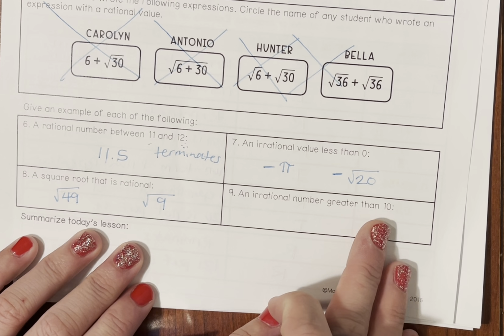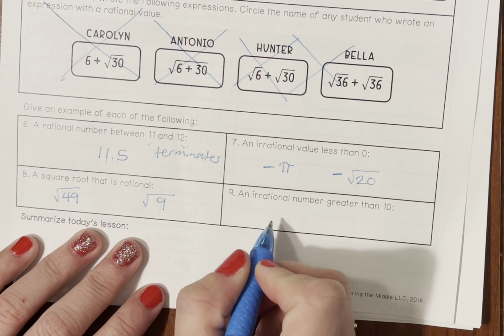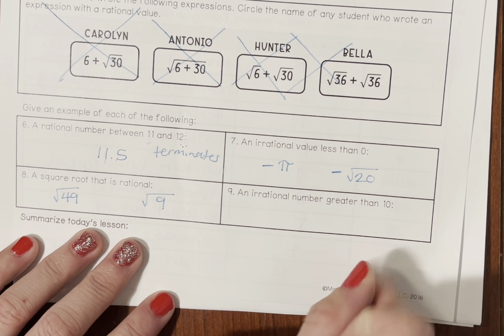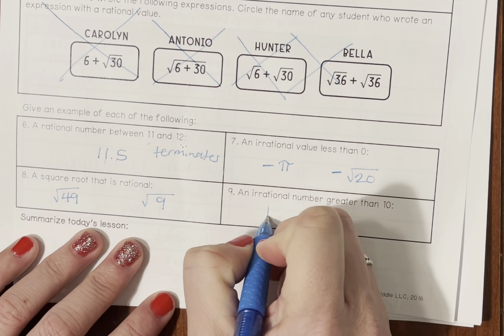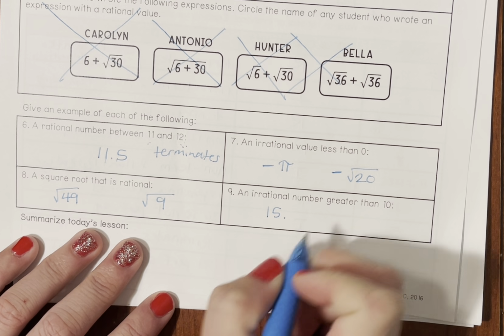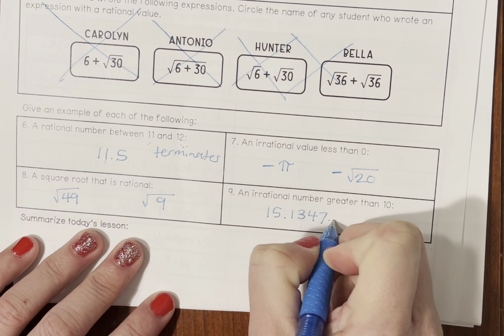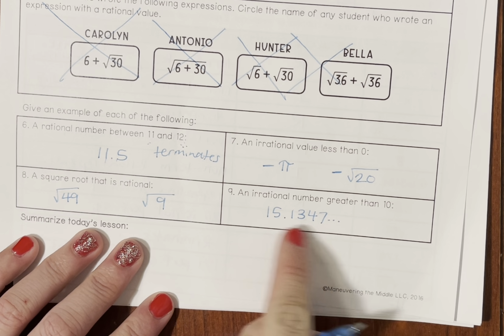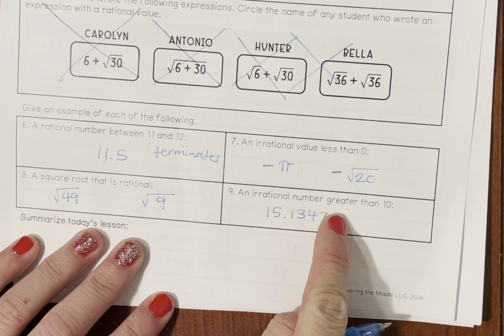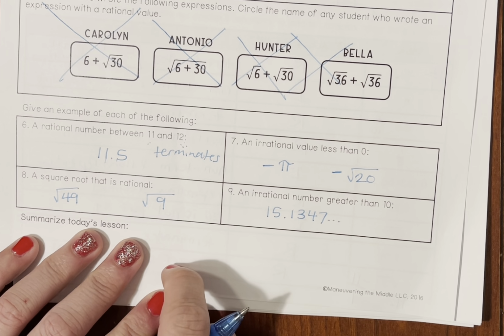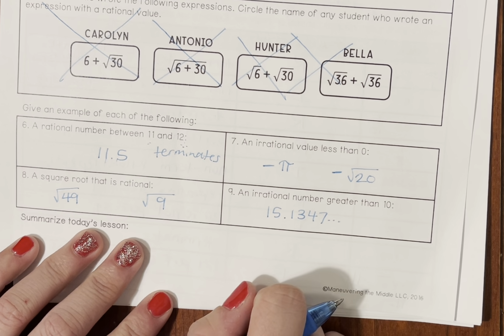An irrational number greater than 10. Okay, so another thing I know that's irrational is when I have random digits with a ... So I'm going to pick a number bigger than 10, like 15. I'm going to put some random digits behind it. And then I'm going to put a ... That ... is really important. That's what makes it irrational. Without the ... it would be terminating, and then it would be rational. So that's just one example of an irrational number greater than 10.